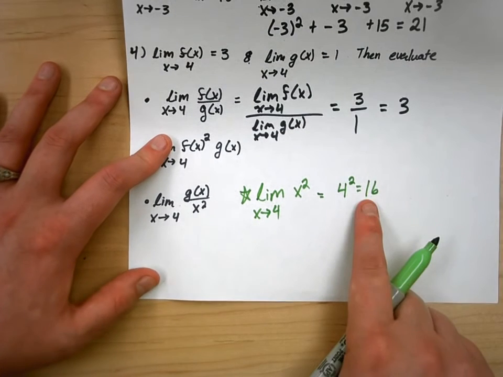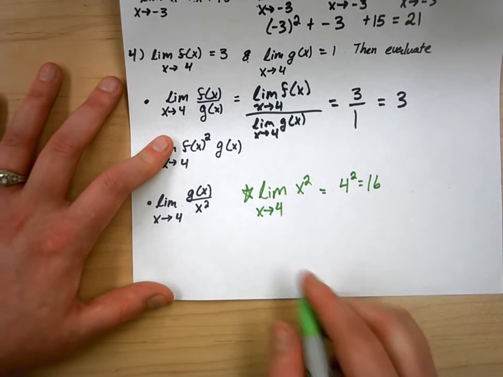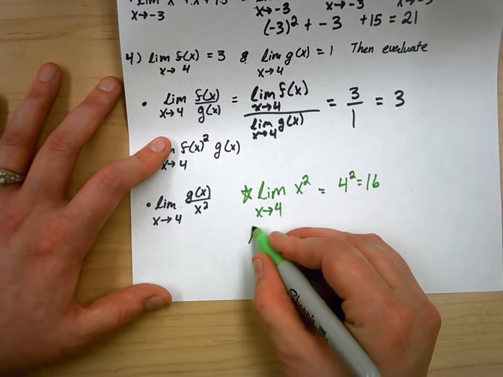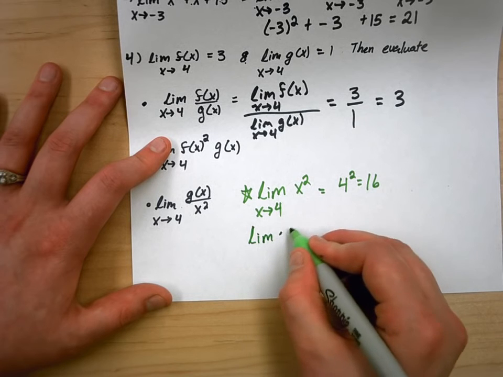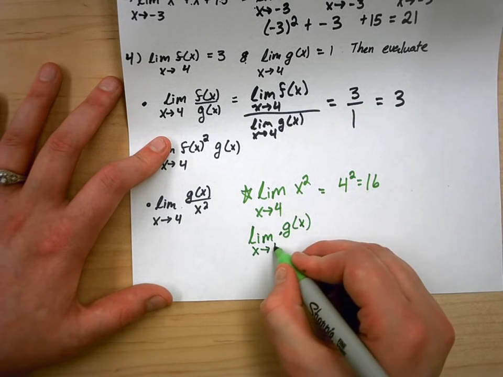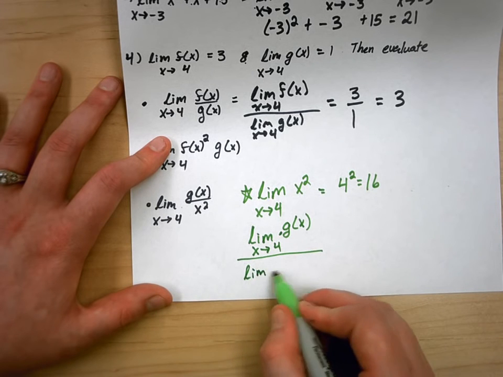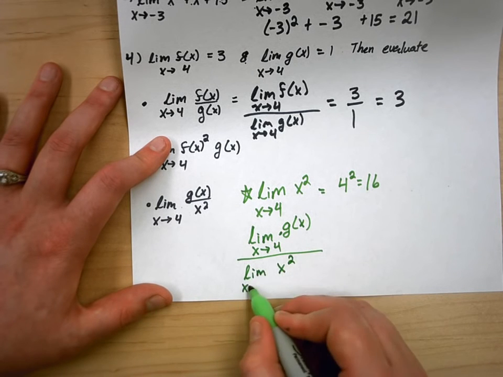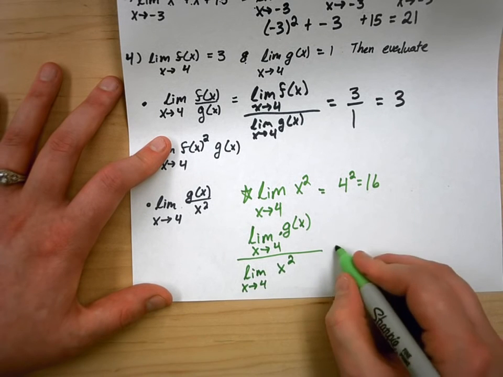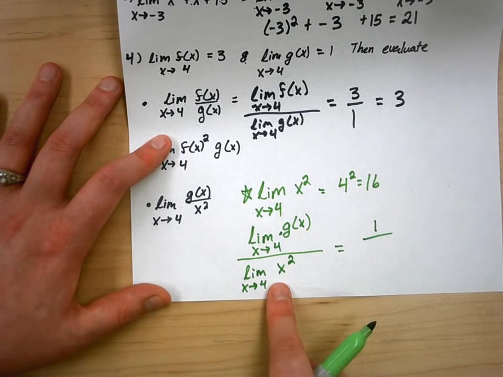Well, since this guy doesn't equal 0, I can invoke the quotient rule, and I have that the limit of g of x as x approaches 4 divided by the limit of x squared as x approaches 4, which equals 1 over, and I just said this guy equaled 16.